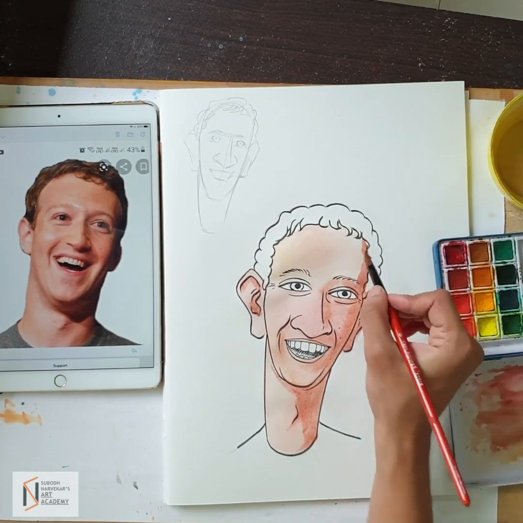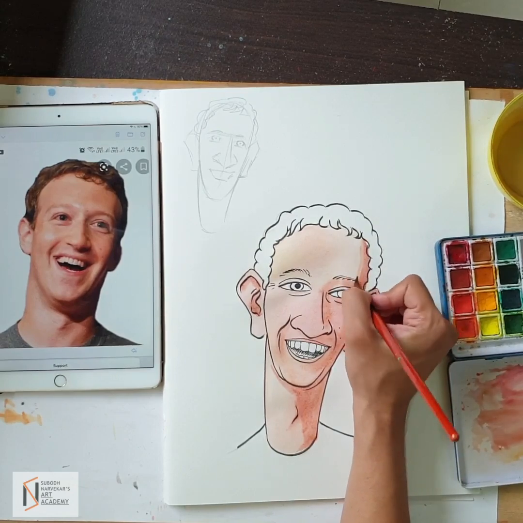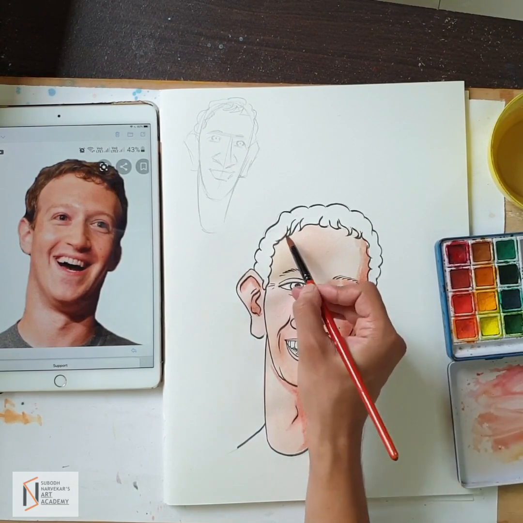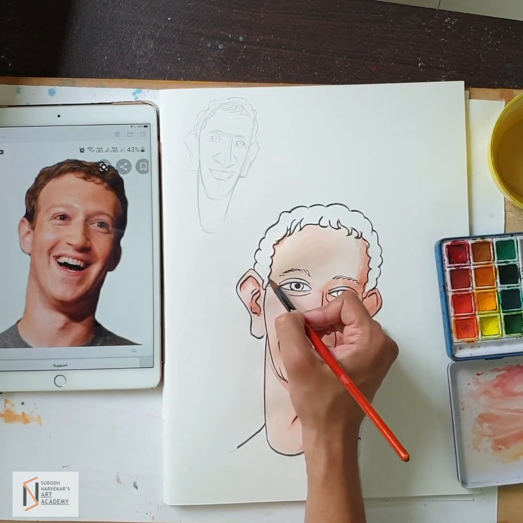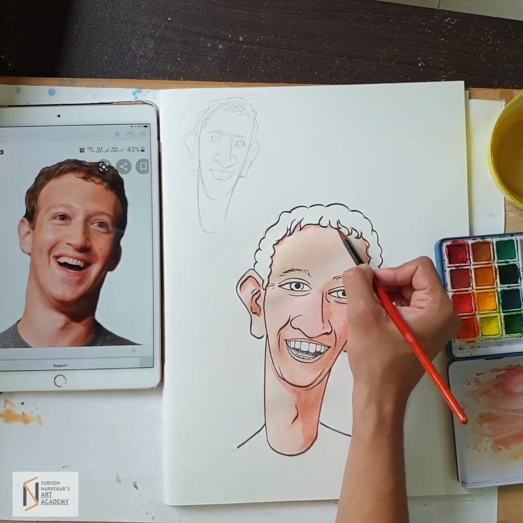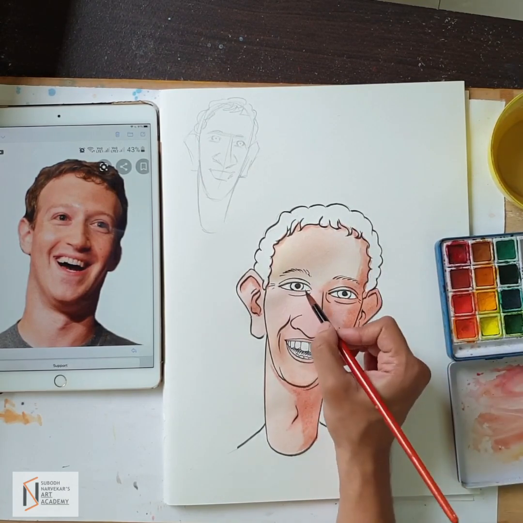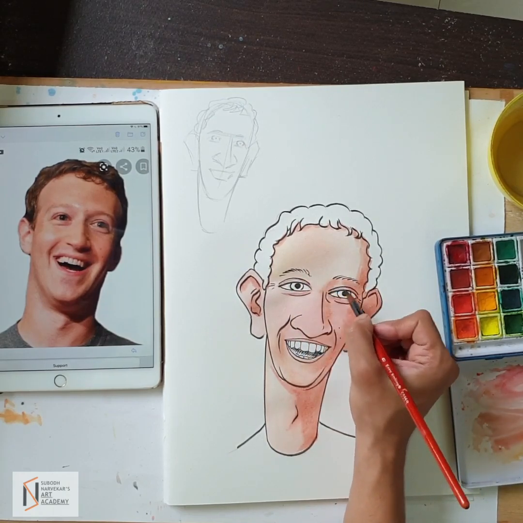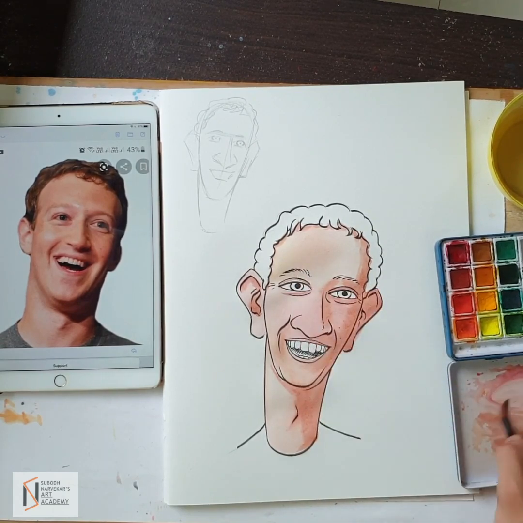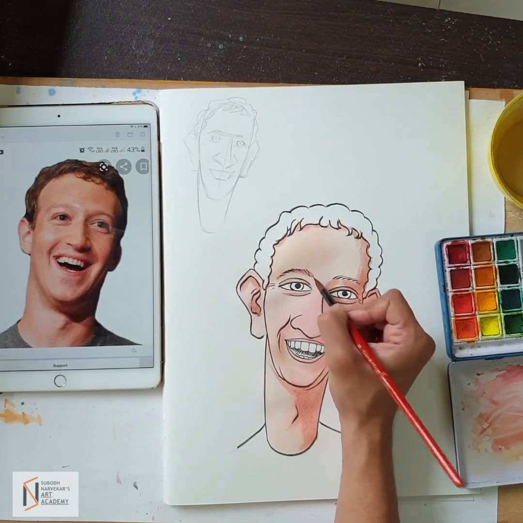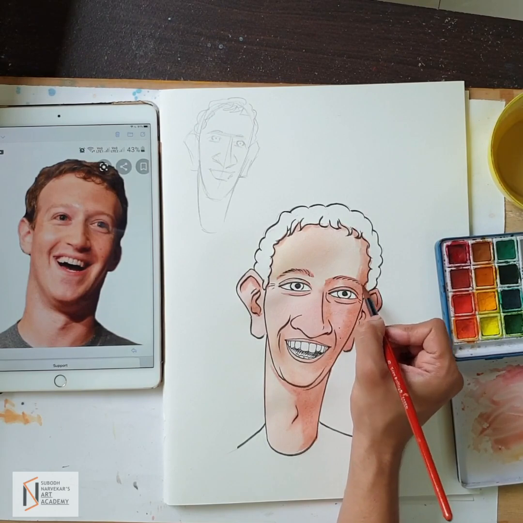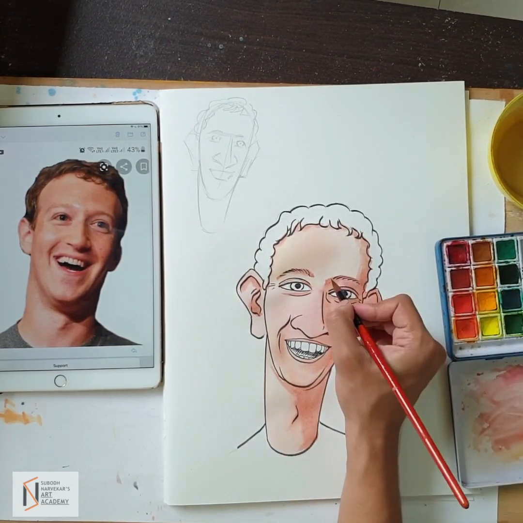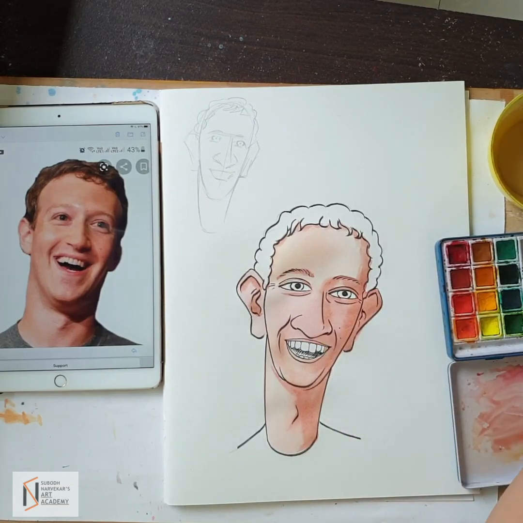Okay, so just this patch has to be blended a little bit. So I'm using a fresh clean brush, and of course a few strokes here to show the shadow of the hair. This line. A little reddish brownish color for the eyebrows. Okay, so the skin color is done. It's very simple. Next I'm going to start with the hair.